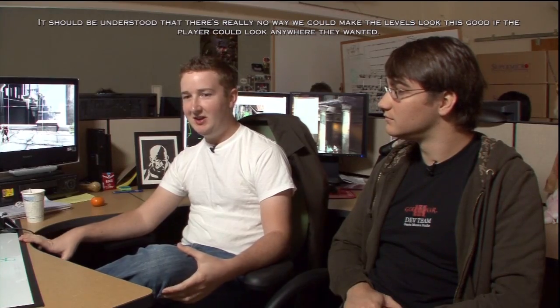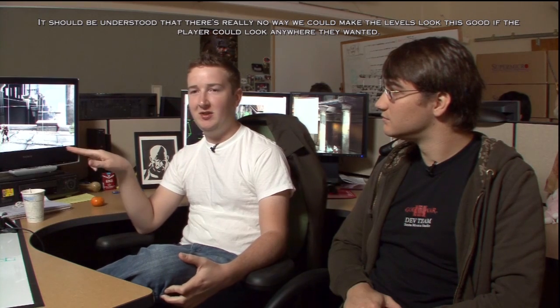Most games in the action genre, the player gets most of the control over the camera. The player has no control over the camera in the God of War series. Fans have been clamoring, and I hear you. We need to look around. We want to look around. It should be understood that there's really no way we could make the levels look this good if the player could look anywhere they wanted.